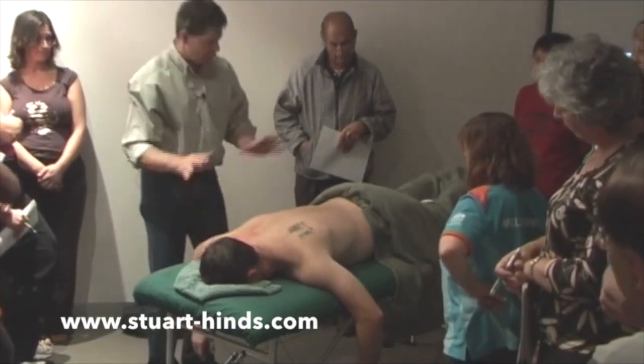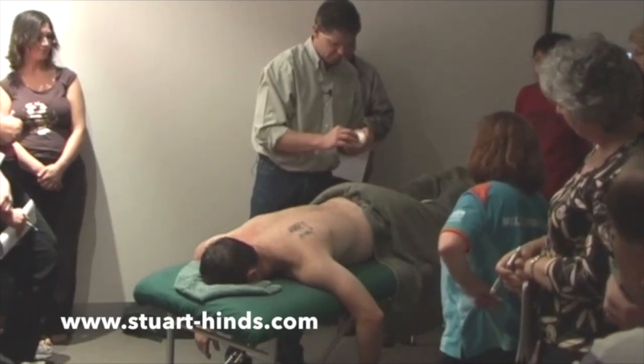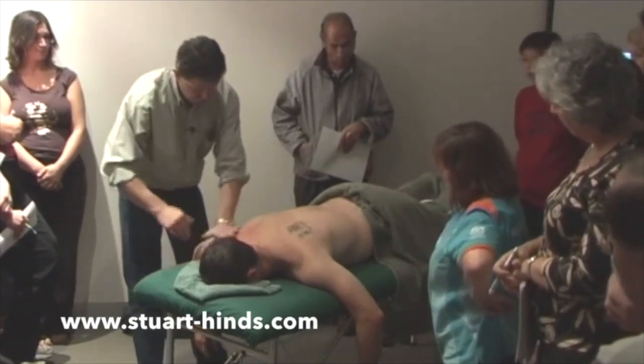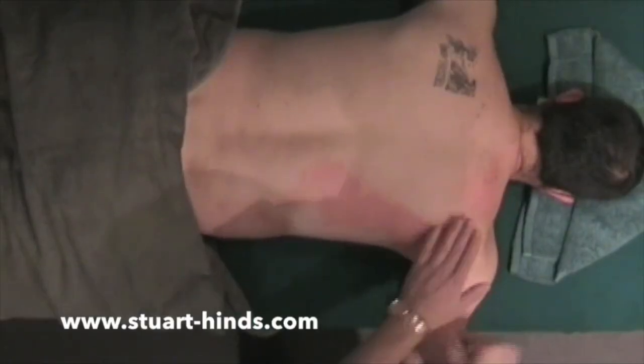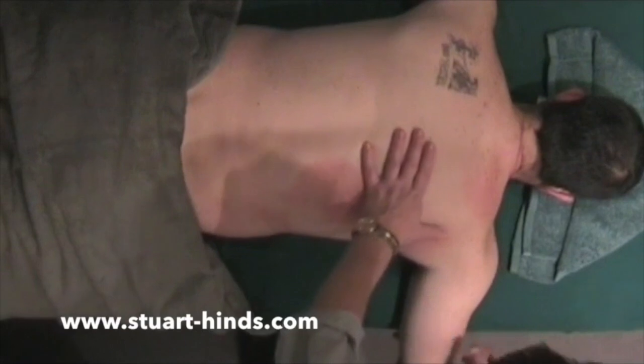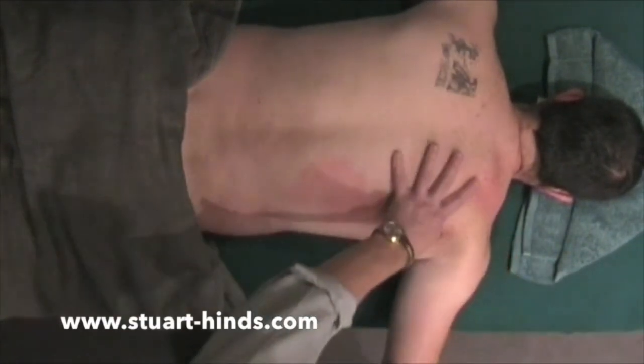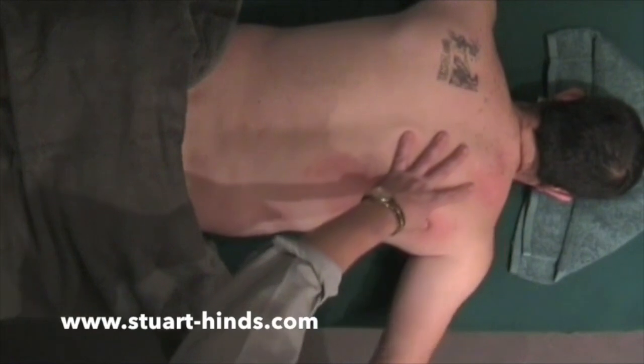All right, now that we've done that, let's visit some of the rotator cuff. So, in particular, infraspinatus.